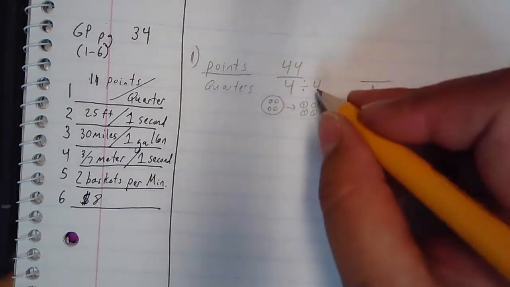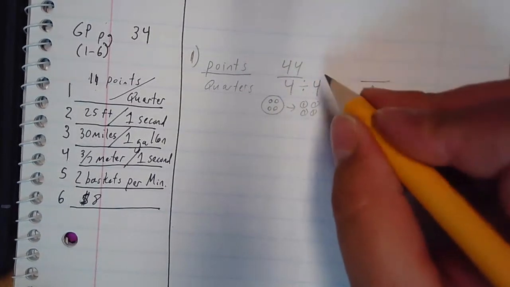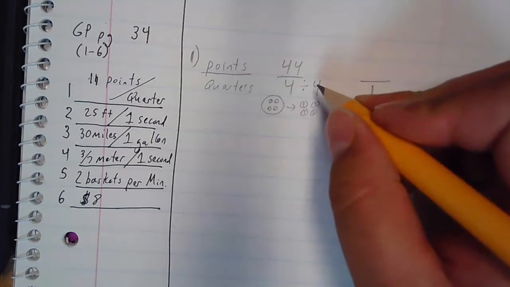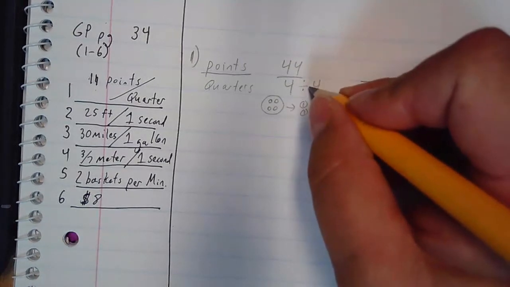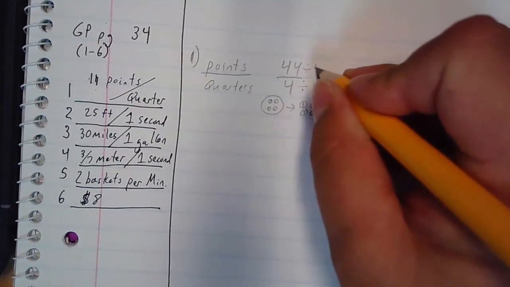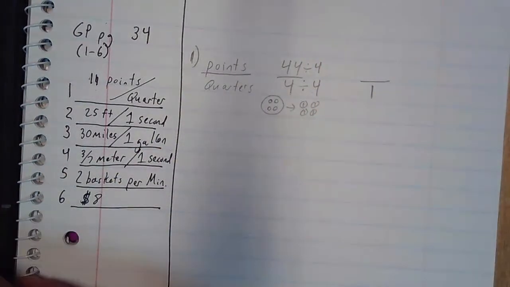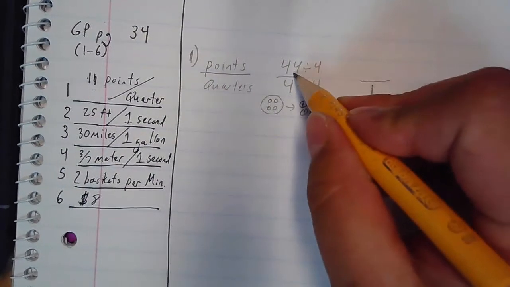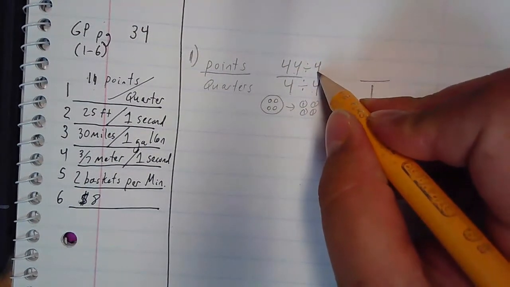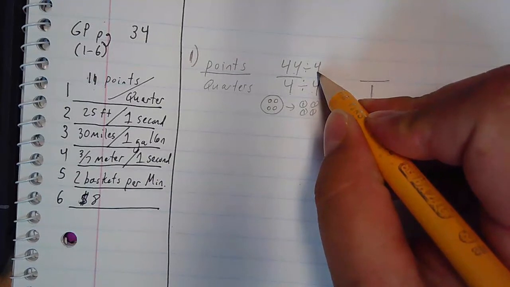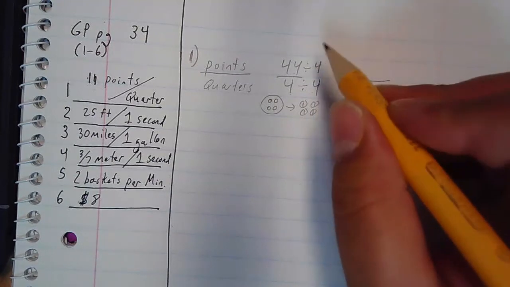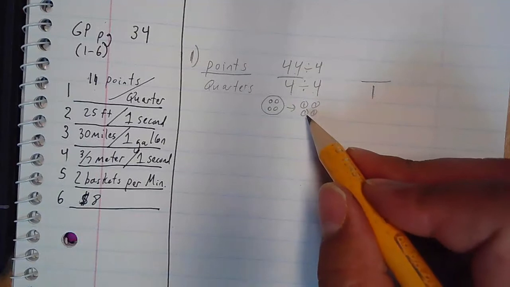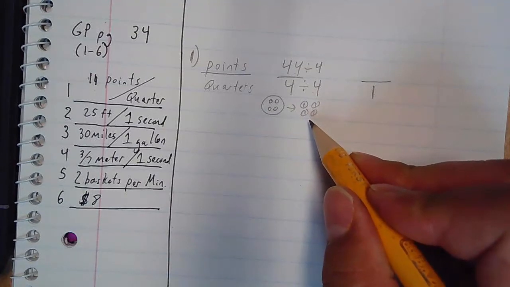All right, now here's the thing. Rates are not fractions, but they behave like fractions. So whatever you do with the denominator, you do with the numerator. Okay, now here, this is one thing I have to mention. You really have to know your times tables. Okay? 44, broken up into groups of 4. Broken up into 4 groups, right? 4 groups, just like this, 1, 2, 3, 4. How much is it going to be per group?